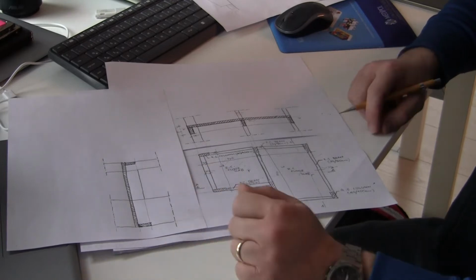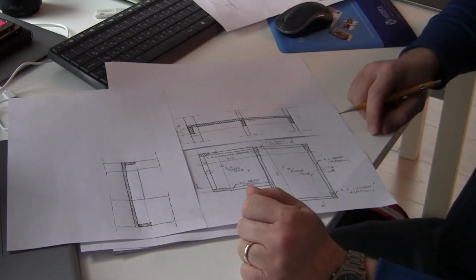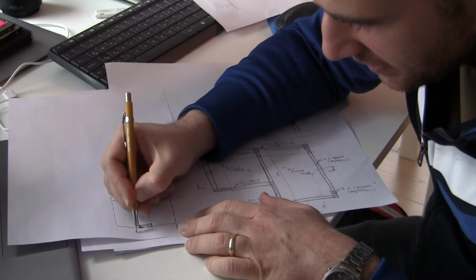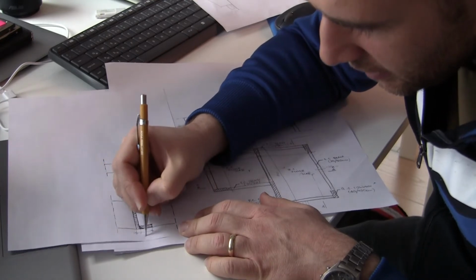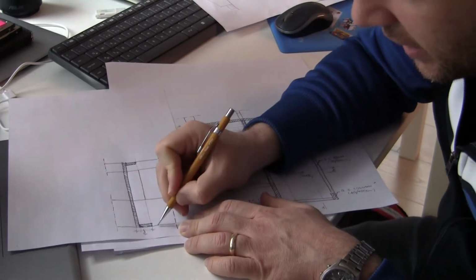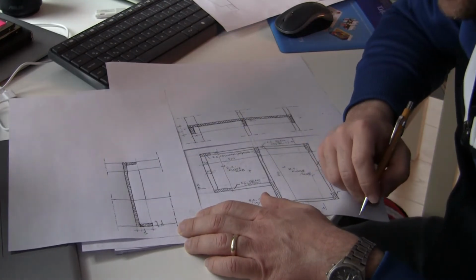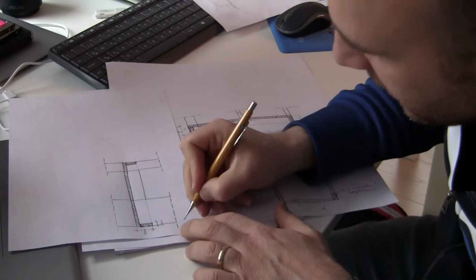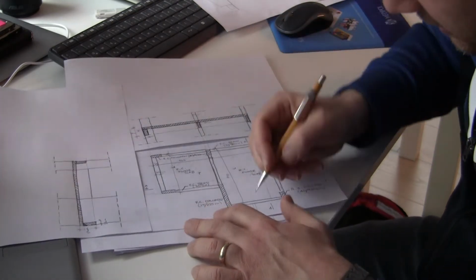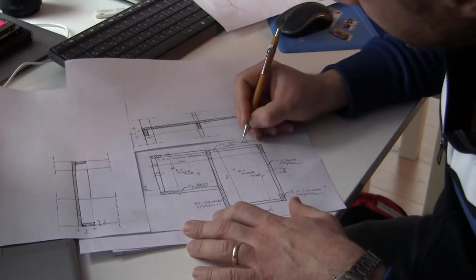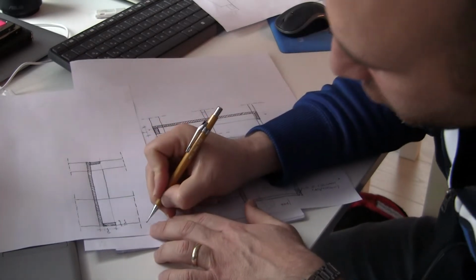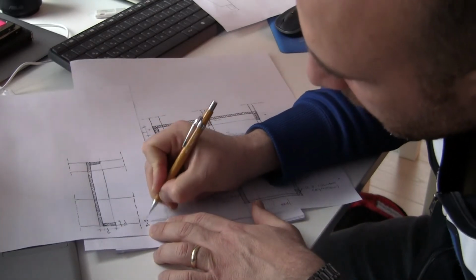Okay, so now let's add some extra information. First of all, what was this height? This height is 50 centimeters. And what was this width? This width is 30 centimeters. And now let's write here. Let's name this section as B section. Let's write right here B section.